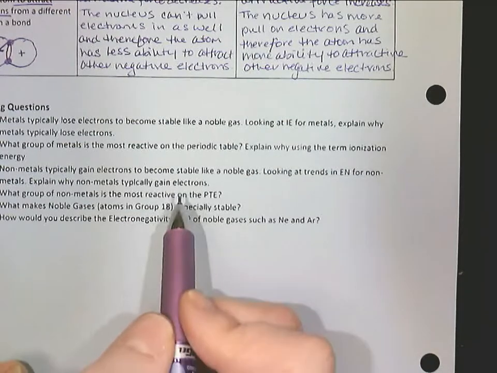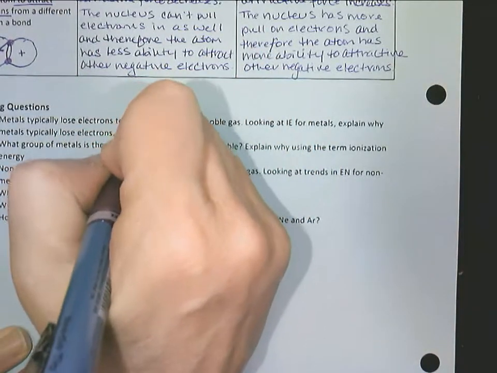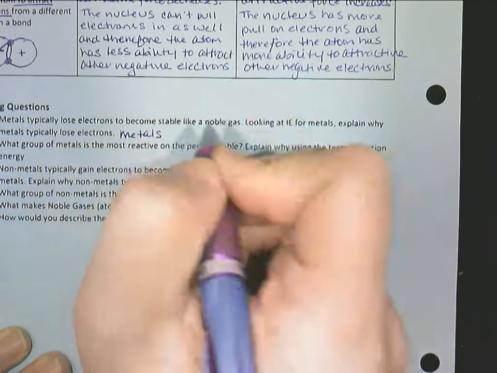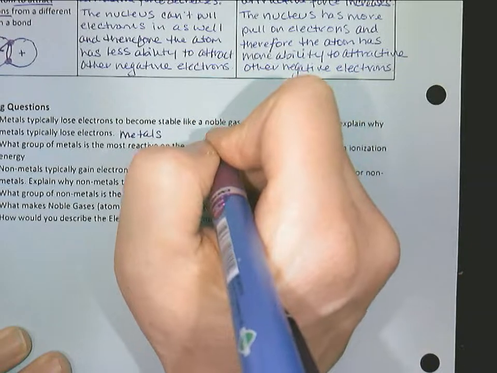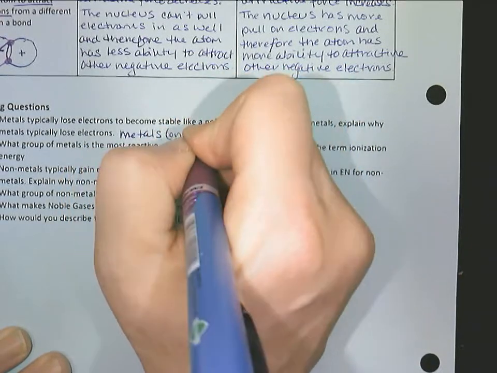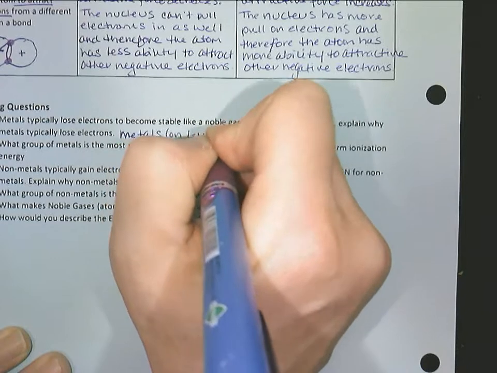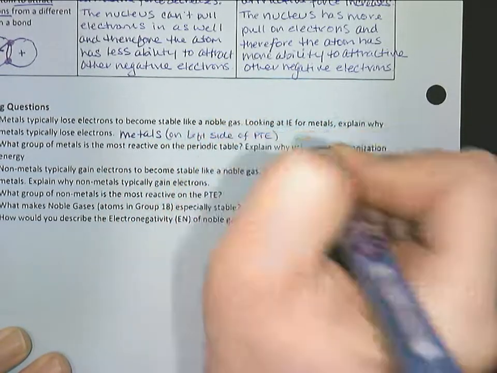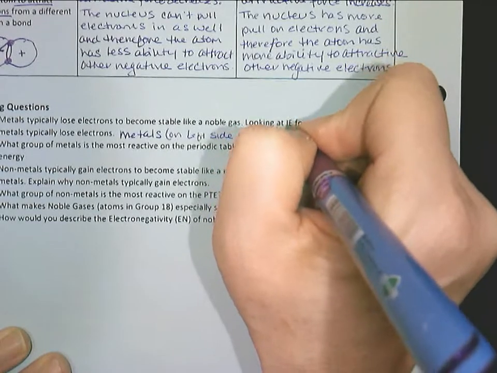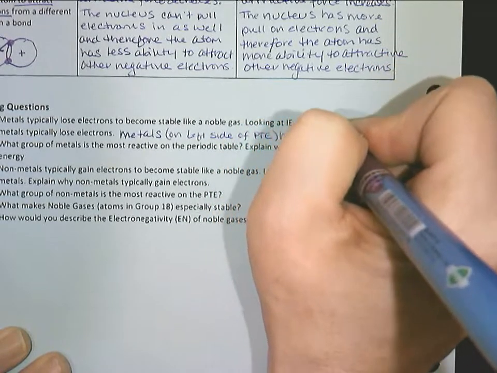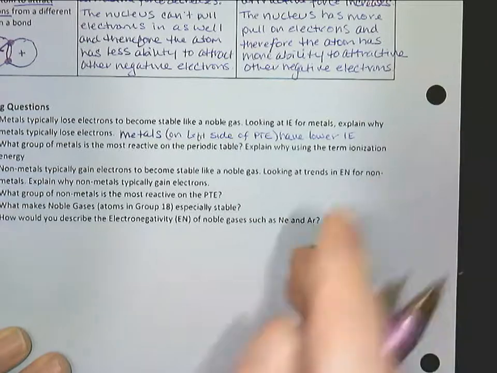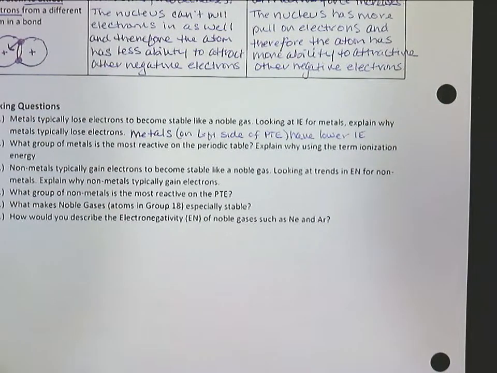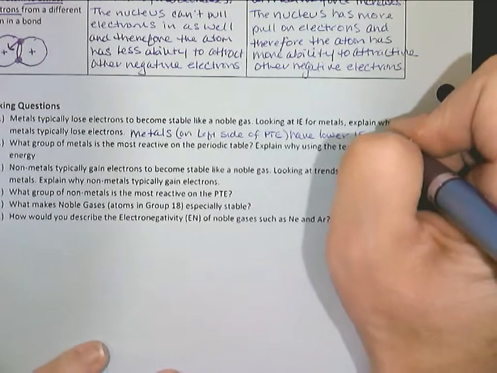So metals on the left side of the PTE have lower ionization energies or require a lower amount of energy to lose electrons.